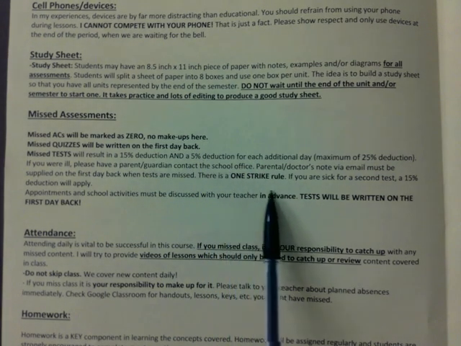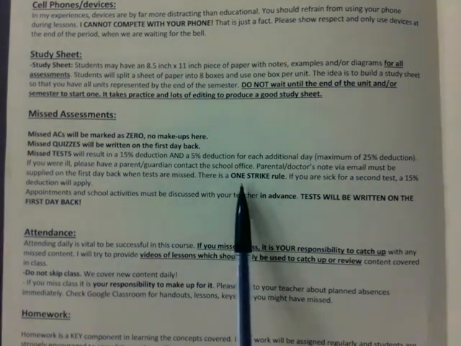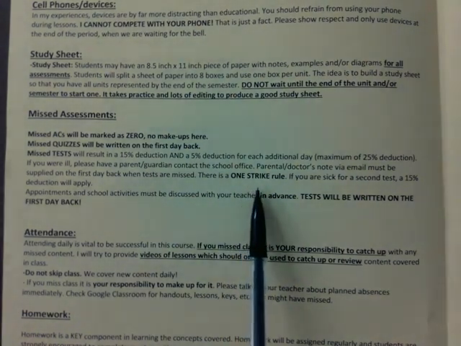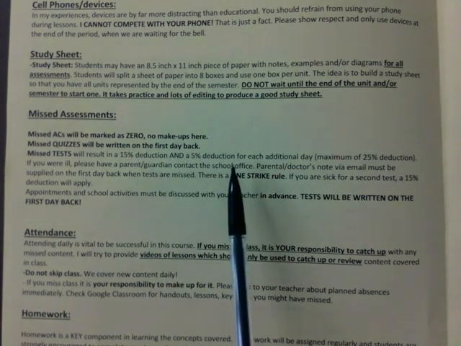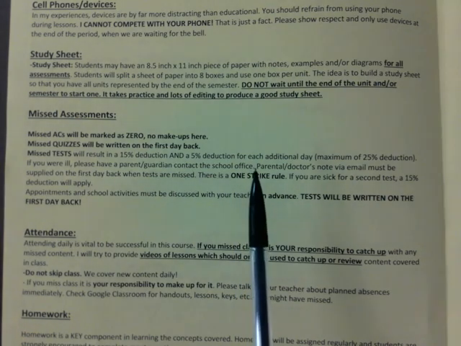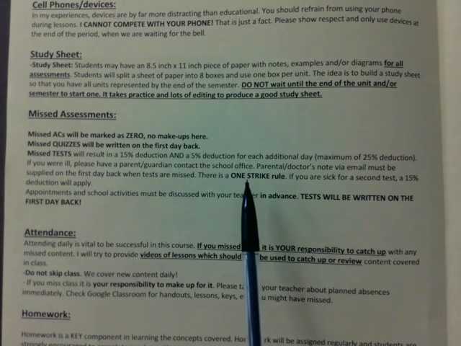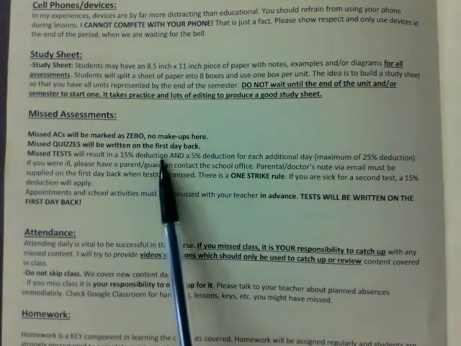So if you miss a test, and it's verified, I got an email, then this rule will not apply the first time. But I always make a note in my mark book. You will see the note as well. When I send you a report next to the test, there'll be a remark, like 'missed test' or something like that. So if it's more than one, that's when I start applying this.